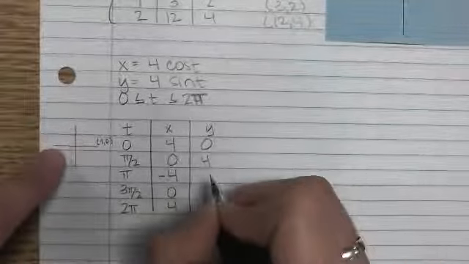I should have just written the points out. That would have helped. Okay, so 4 times sine gives 0, then 4, then 0, then negative 4, and then 0 again. You guys, that was terrible. Okay, and then again, we're going to go ahead and draw this graph.